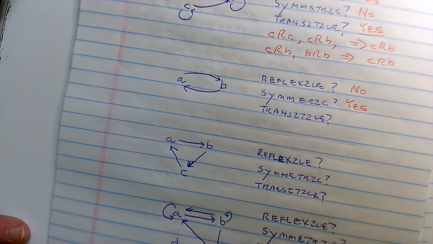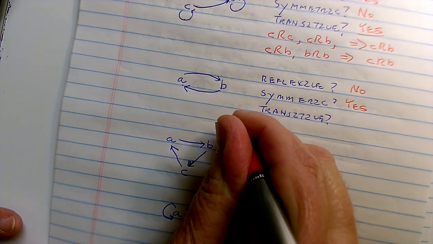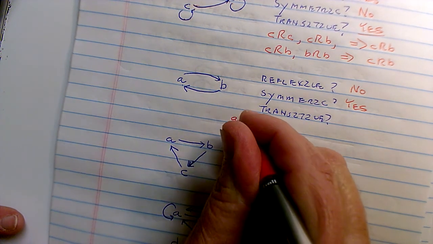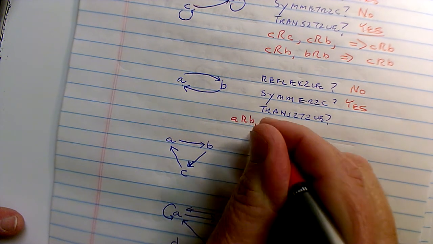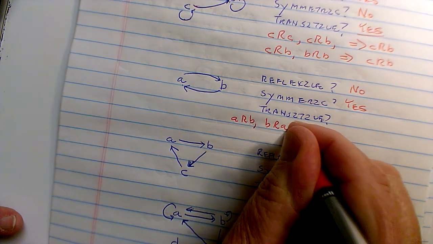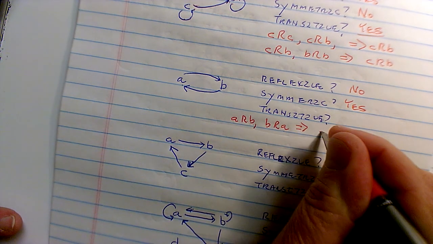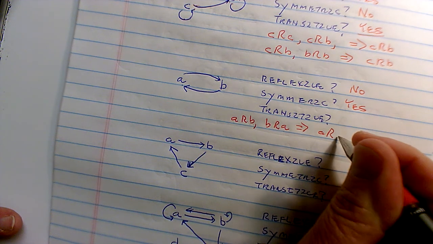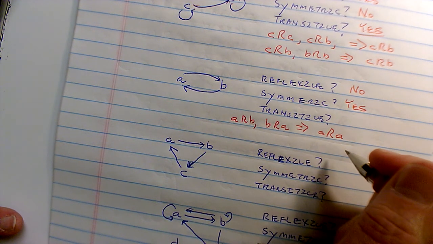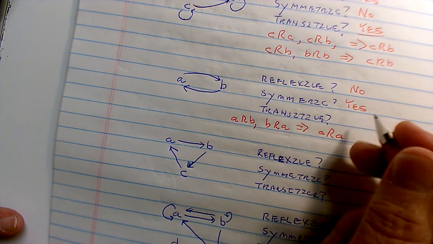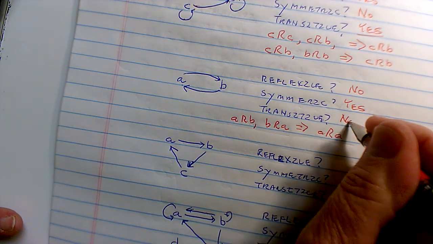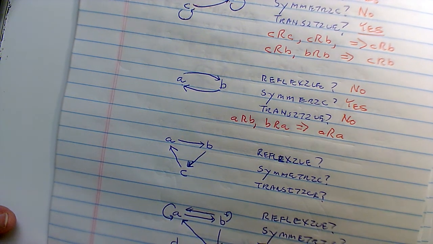Is it transitive? Well, at first you might look at that and go, oh, I don't see any examples where it's transitive, but how about if we do this? A relates to B, B relates to A. Wouldn't that have to imply that A relates to A? Oh, but that doesn't work because we don't have the reflexive property, so this one is not transitive.